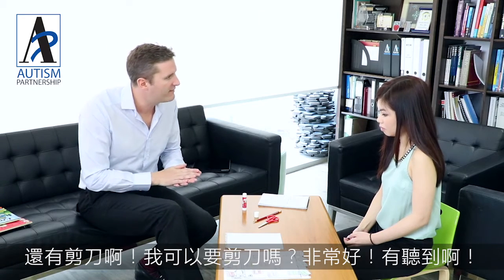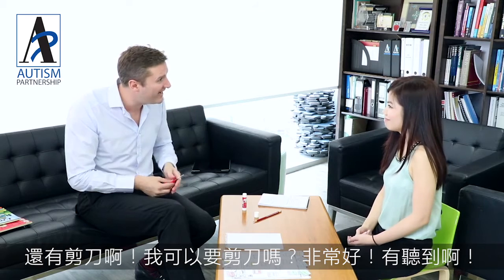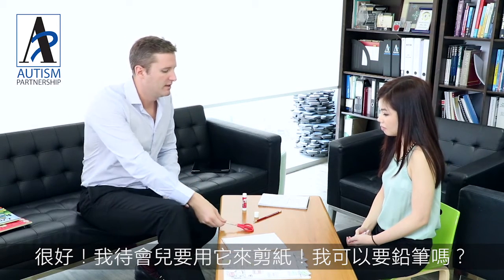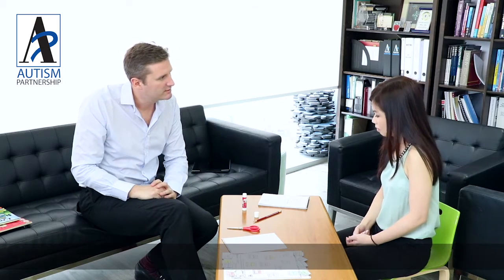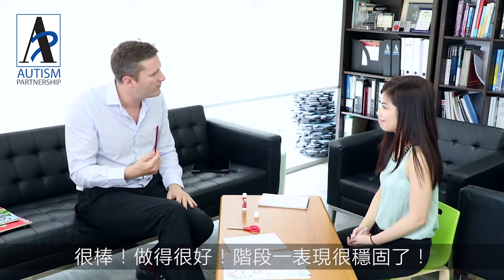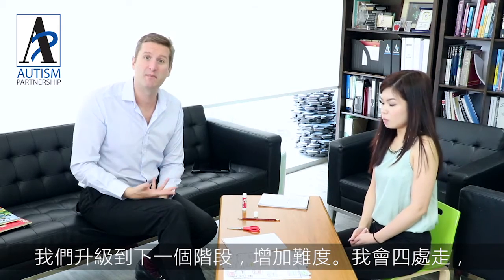Oh, and the scissors. Could I have the scissors? Wow, fabulous. Good listening. That's good. I was just going to use these to cut this paper later on. And can I have the pencil? Wow, super job. You're doing such great work there. Okay, so phase 1 looks pretty solid. I'm going to move up to phase 2, and I'm going to make it a bit more difficult. Okay? So that means I'm going to move around.